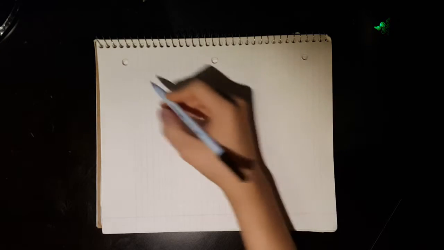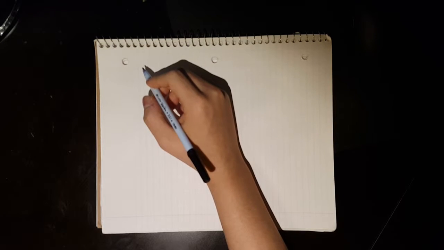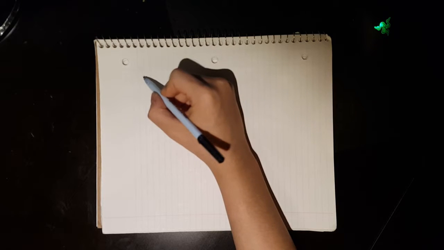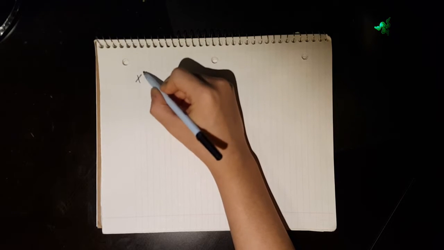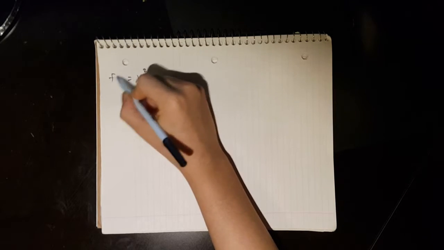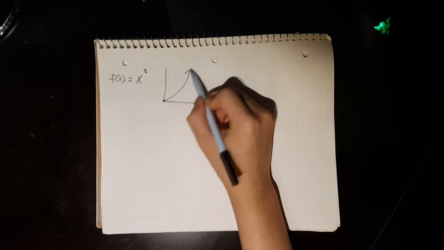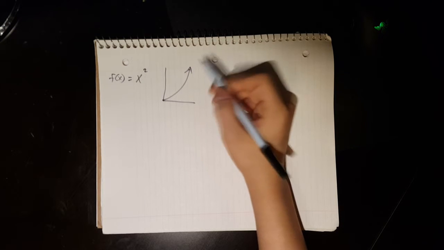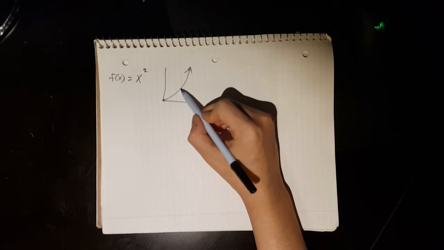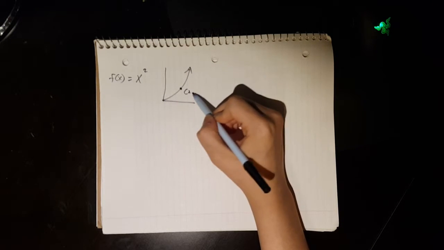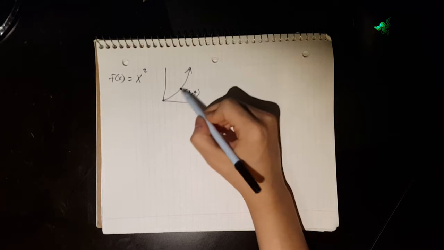There are many rules that apply to derivatives, but the first thing you learn is, I think, called the power rule. So we have a function like this, and it looks like this. Let's choose a point, 2 and 4.